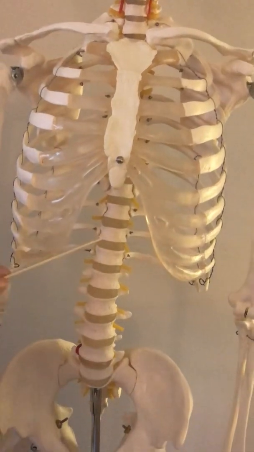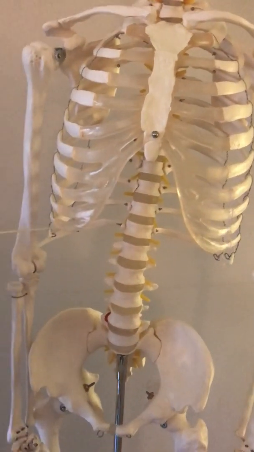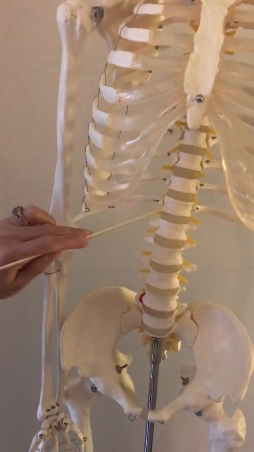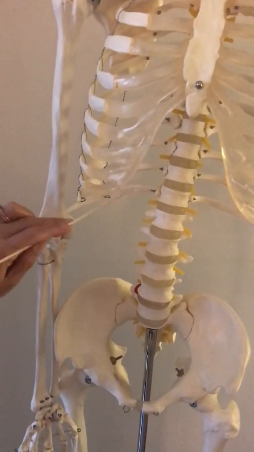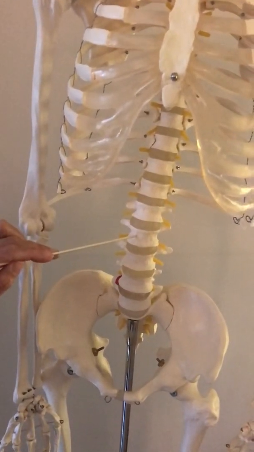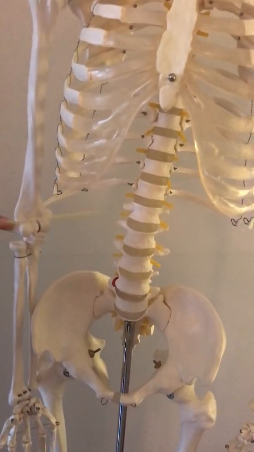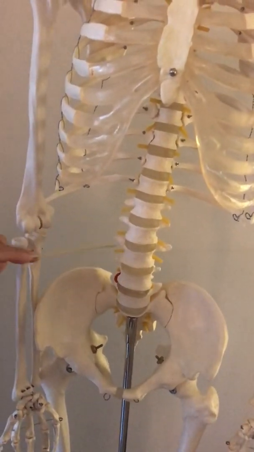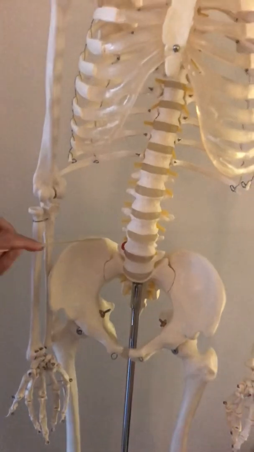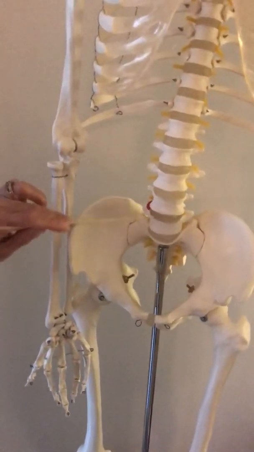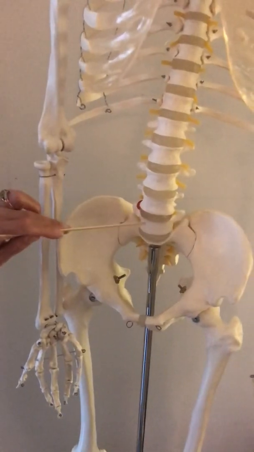As we come down to the inferior angle of the ribs, that's going to be about at the level of L2, L3. Here is T12 right here with the last rib coming off, so that's lumbar number 1 and lumbar number 2. So between L2, L3. Coming further down, we have our iliac crest, or the top of your hip bone. That sits at the level of L4, L5.